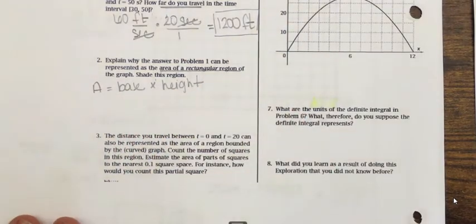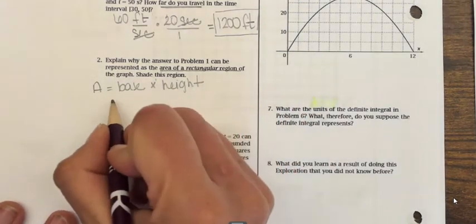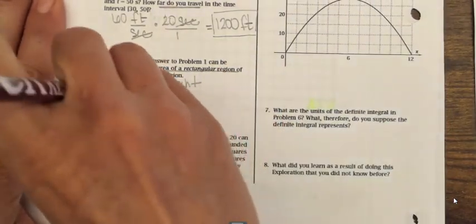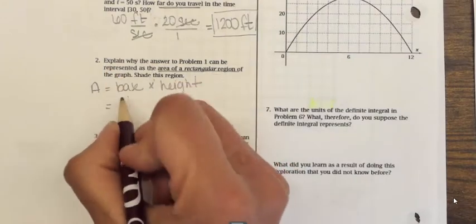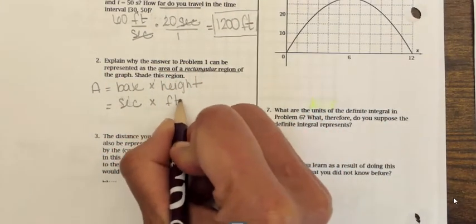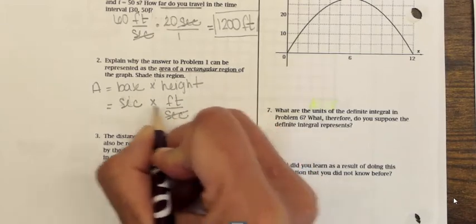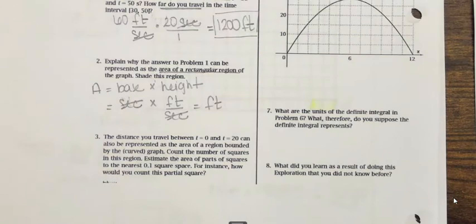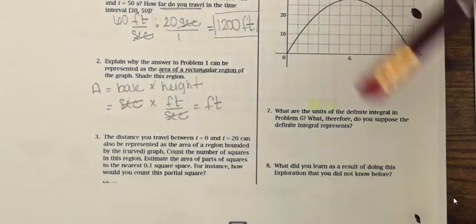And if I look at that in units, it's feet per second for the base, which is going to be seconds, times the height, which is going to be feet per second. Those all reduce, just giving me feet. So that's why that's able to happen. Well, that's why that must happen.